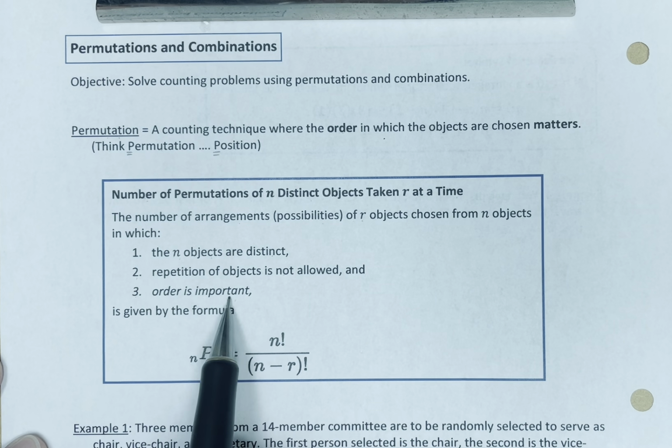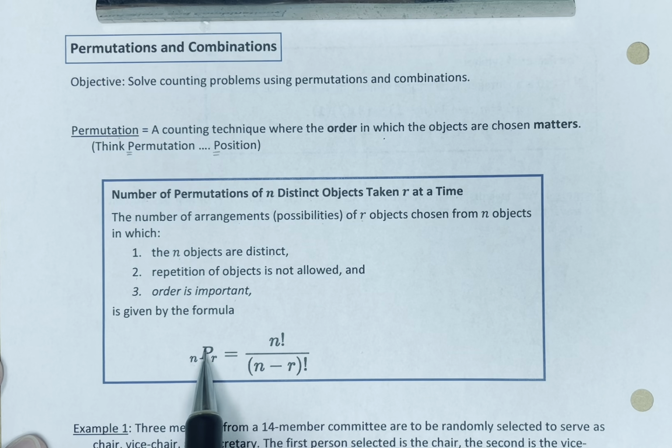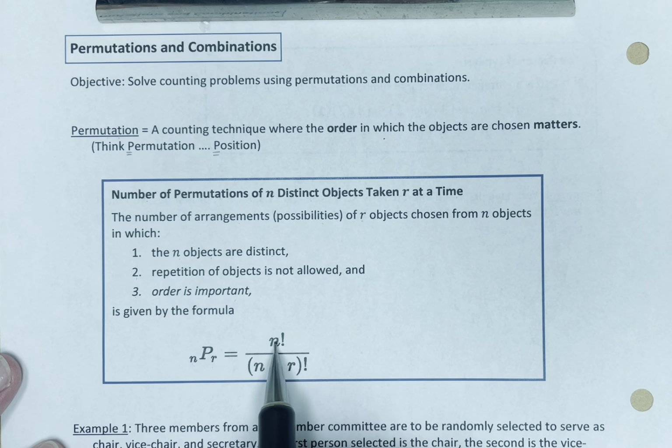Notice I highlighted that in italic here. Given by the formula, nPr, sounds like the National Public Radio, right? So n P r is equal to n factorial divided by n minus r factorial. And we talked about factorial in a previous video.